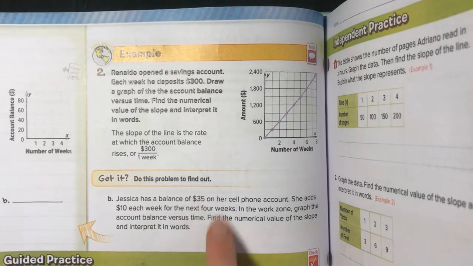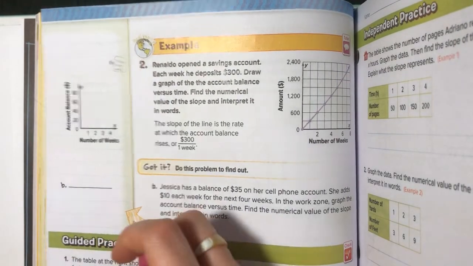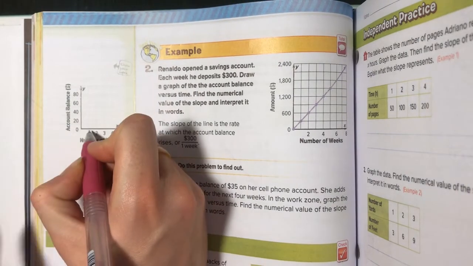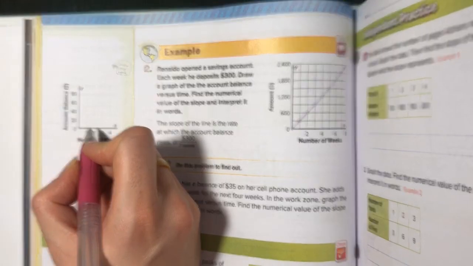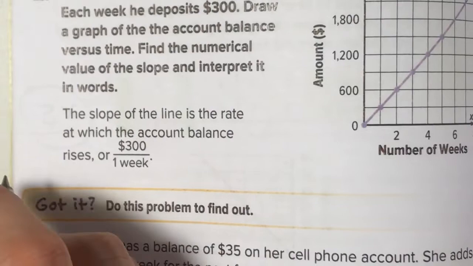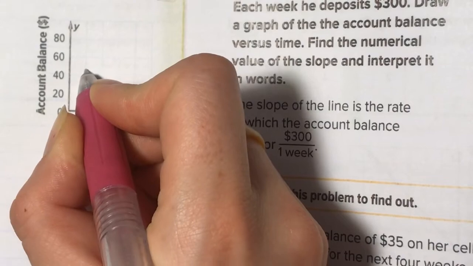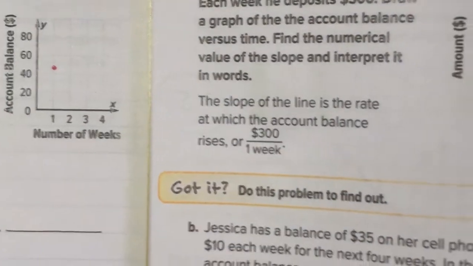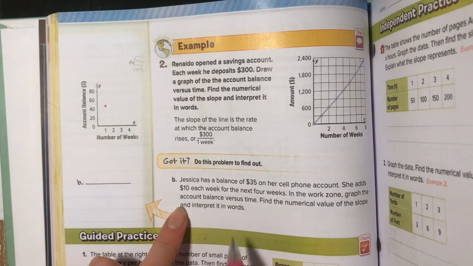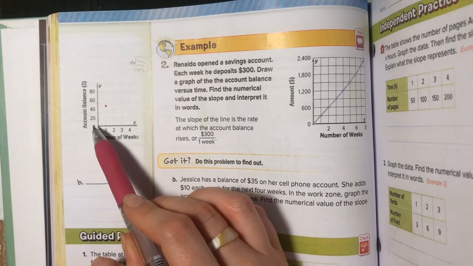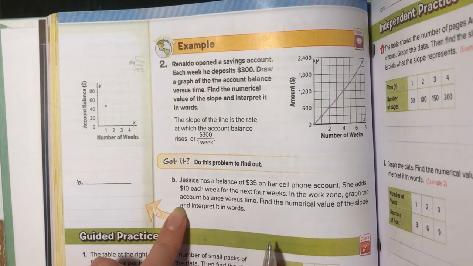Got it? So Jessica has a balance of $35. Okay. On her cell phone, she adds $10 a week. So after the first week, she'd have 35 plus 10. So that's 45. Right? Okay, so graph the rest of this, and then think, what's the slope? What's the change in y, the change of the money, divided by the change in the number of weeks?